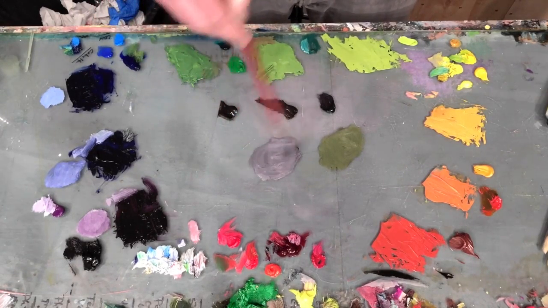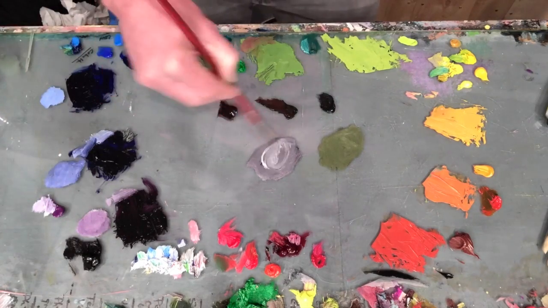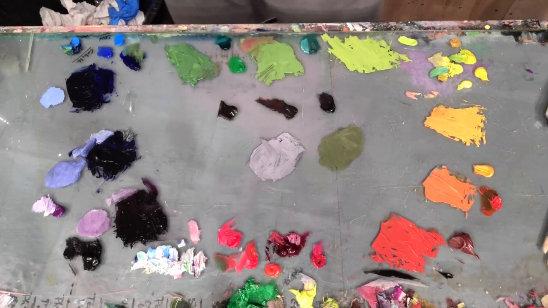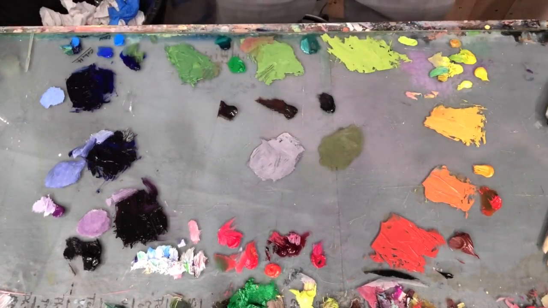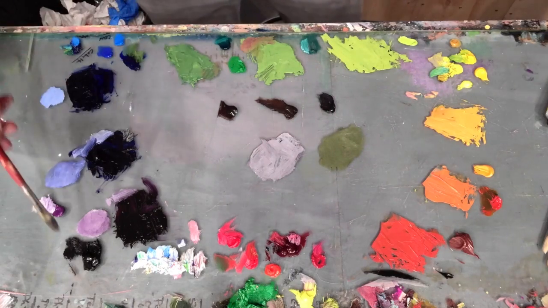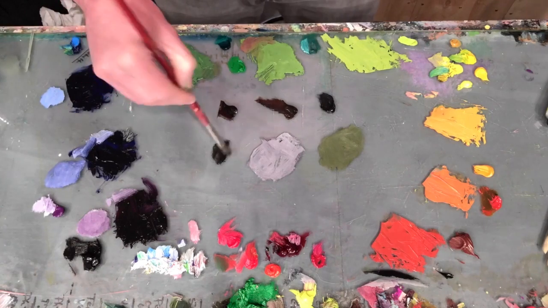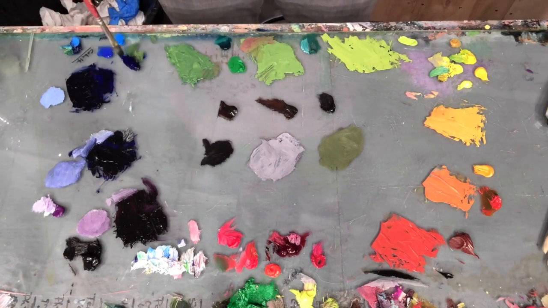Really nice neutral purple. I'll add a little bit of white just in case that's not showing up. Alright. So treating your black as a color, see what you can get from it. And so that was red. Let's just see what happens with the blue.